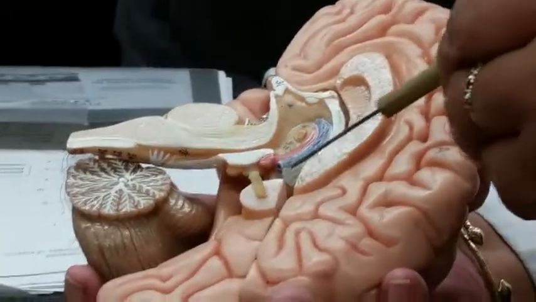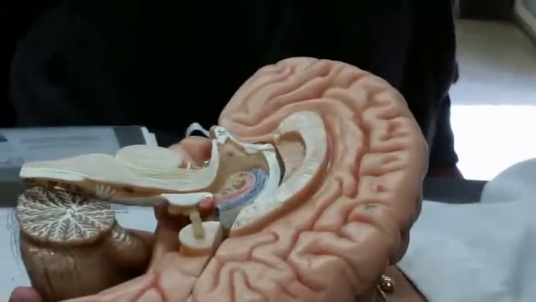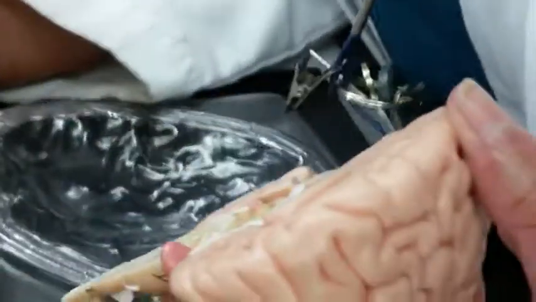Now let's point out the corpus callosum. It's an example of white matter. Corpus callosum. So it's here, and it's also going to be on the other side. Corpus callosum that goes around. That's an example of your white matter.